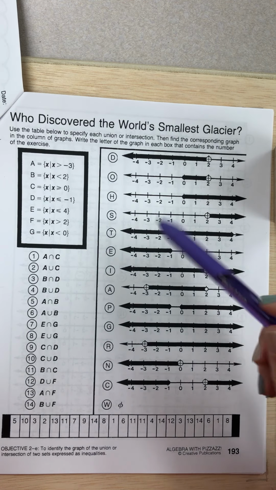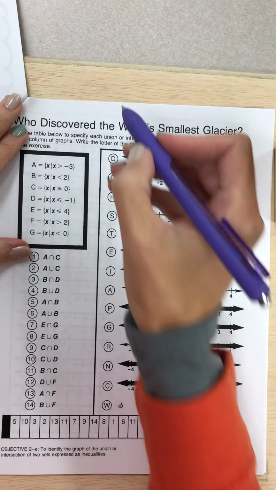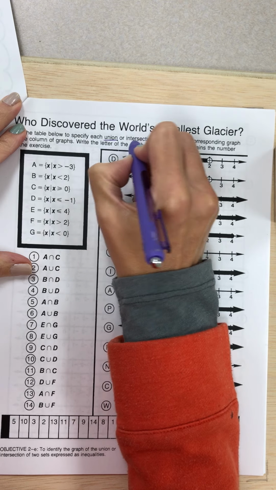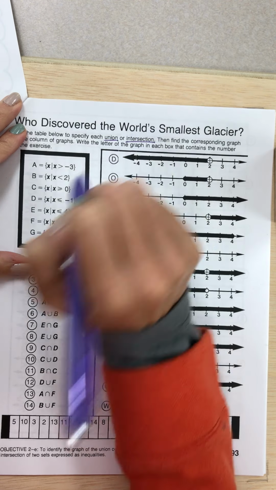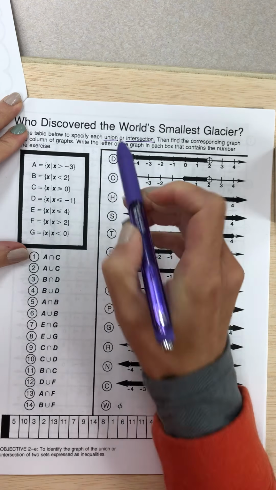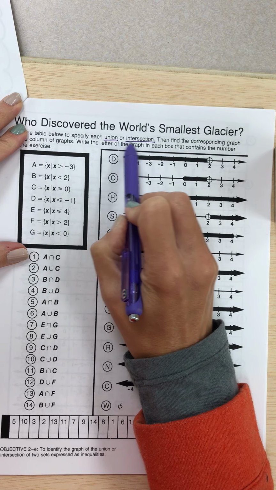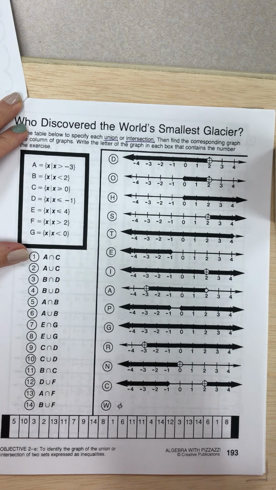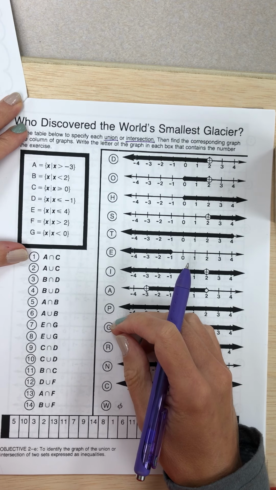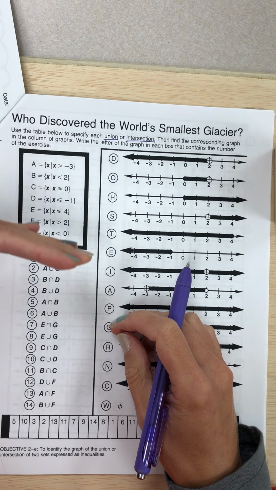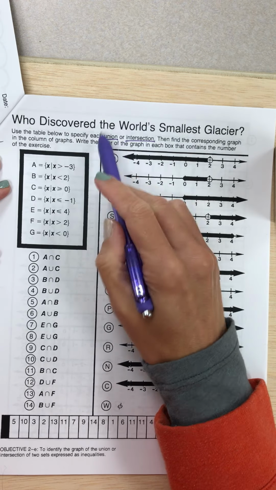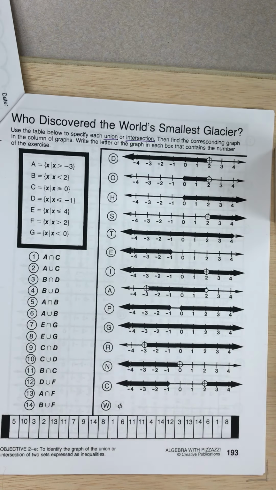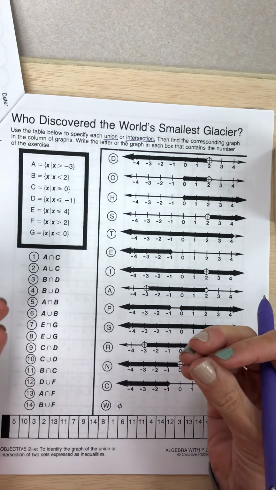I'm going to go over a couple example problems talking about union notation and intersection notation. Union notation and intersection notation is a fancy way of saying and or. So when we're talking about compound inequalities, we just talked about and or problems. Union and intersection notation is just a fancy way of saying, is it an and or is it an or problem?